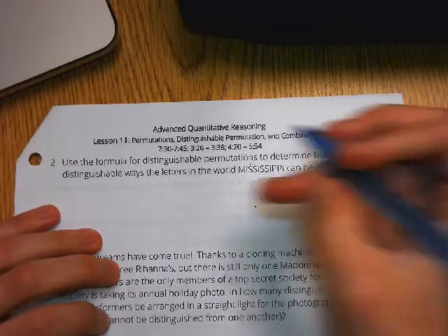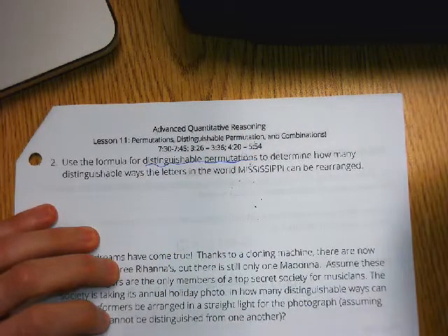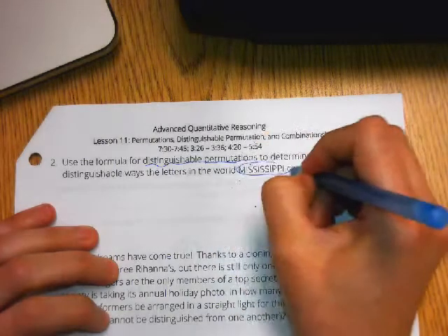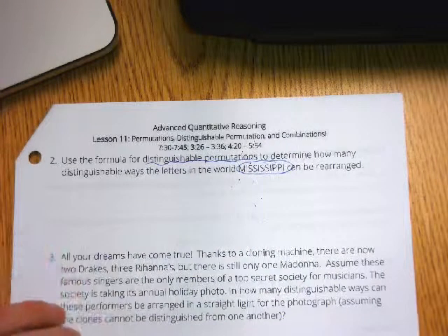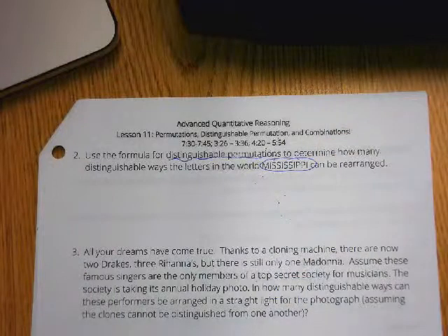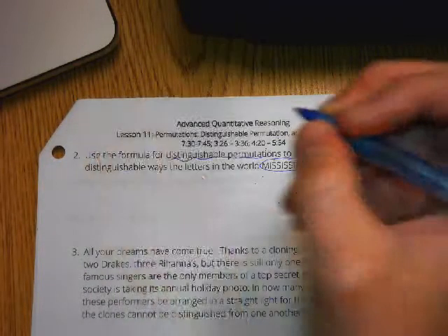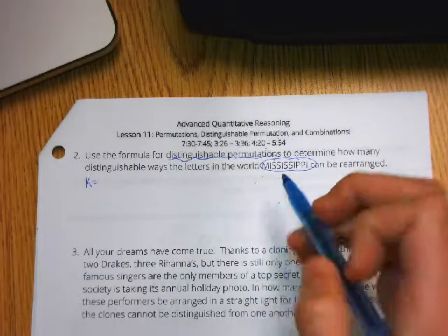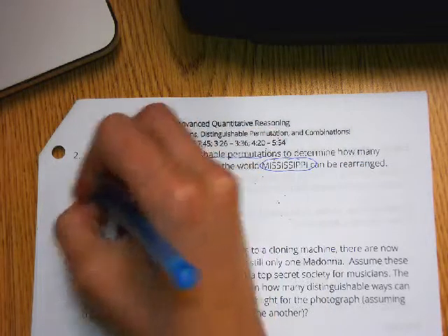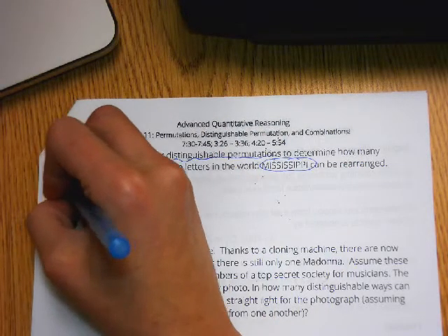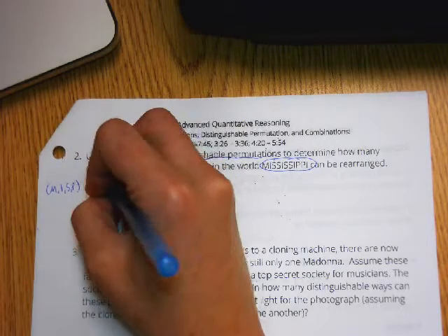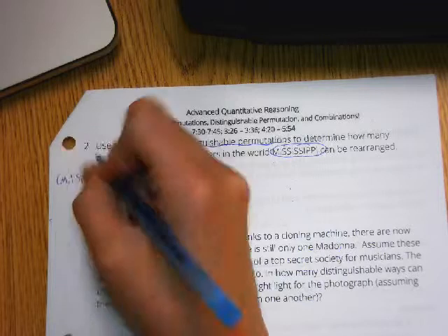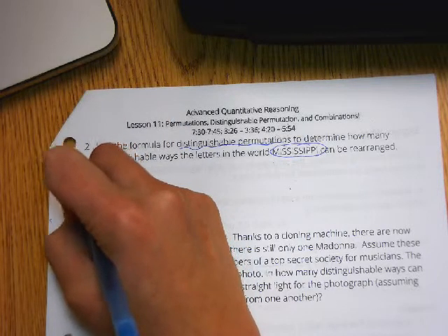So let's look at an example. Use the formula for distinguishable permutations, so it's telling us what formula to use, to determine how many distinguishable ways these letters can be arranged. So I see lots of repeat letters. Let me go through and identify how many of those letters are unique. I have M, I, S, and P. That's 4 unique letters.